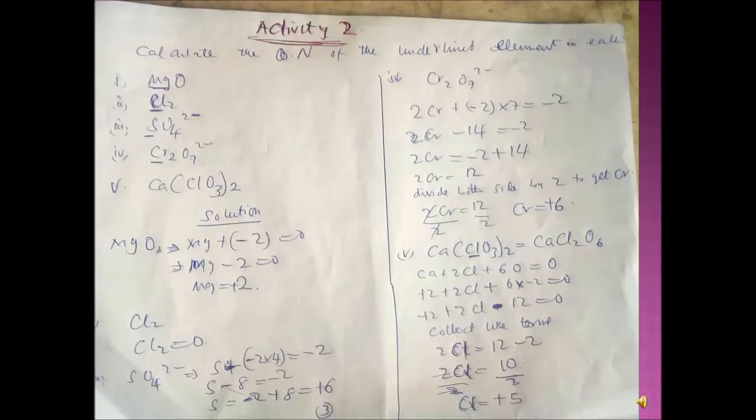The same thing with Ca, that is calcium trioxochlorate 5. How do you know that chlorine in calcium trioxochlorate 5 has an oxidation state of plus 5? Okay, so now we have calcium plus 2, chlorine.